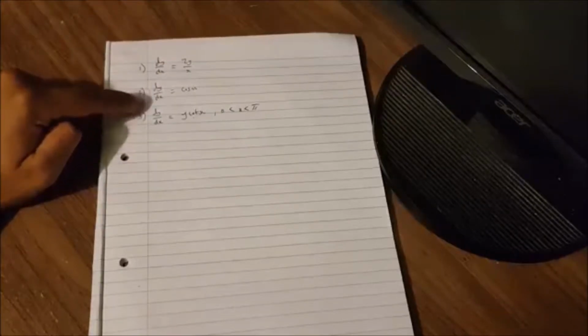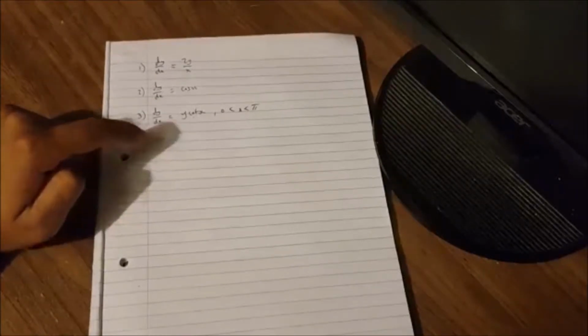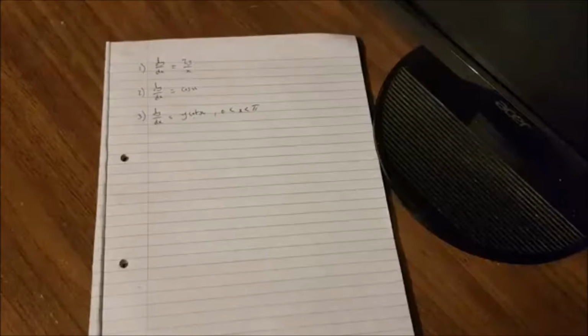So we have dy by dx equals 2y over x, dy by dx is equal to cos x, and dy by dx is equal to y cot x, where cot x is 1 over tan, or cos over sine, doesn't really matter. And x is between the range of 0 and pi. That is the range of cot x, essentially.